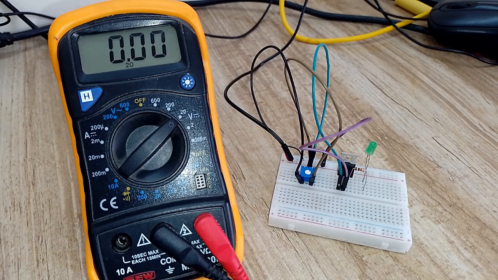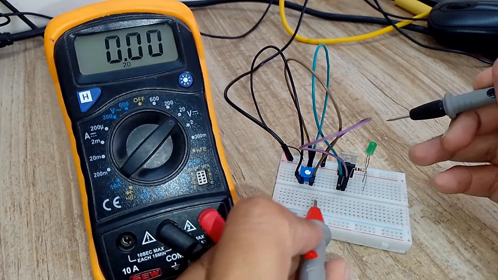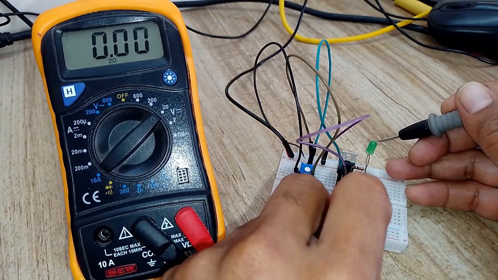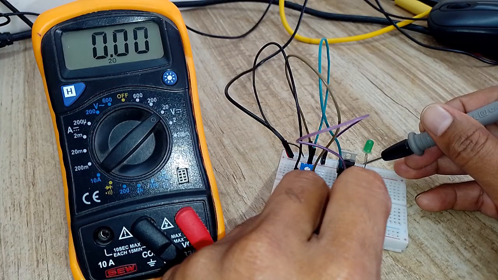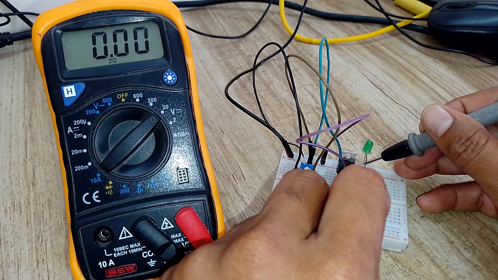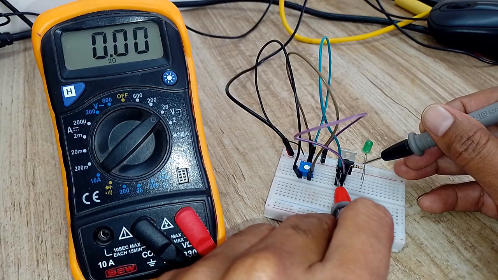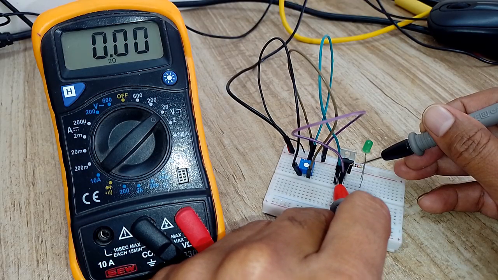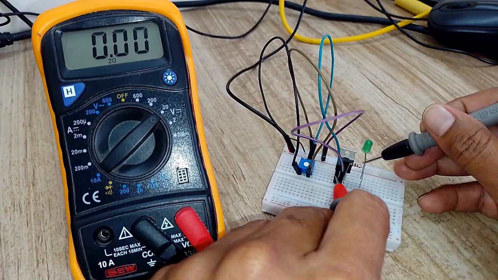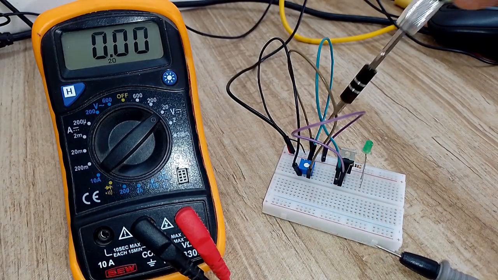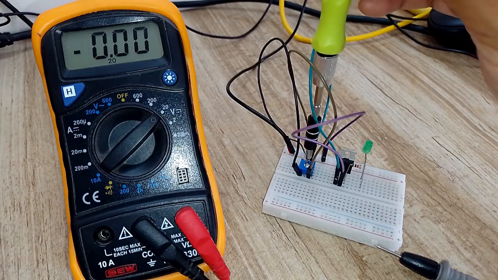We will check the gate voltage now. We will see what is the gate voltage. So this is the gate pin and this is the negative pin. See, the gate voltage is 0 now. We did not give any. See, this is the gate, and this is the voltage which you can see in the multimeter, it is 0. So we did not give any gate voltage. So slowly we will increase the gate voltage by increasing the potentiometer.